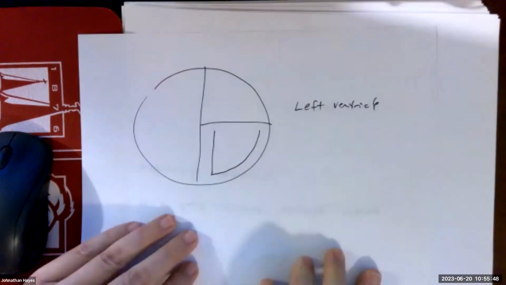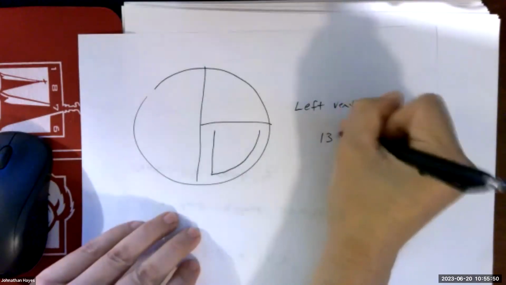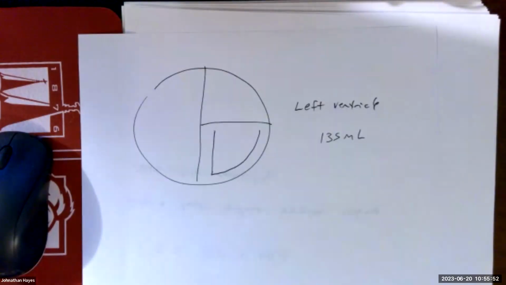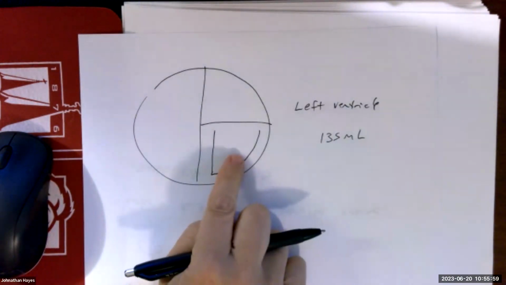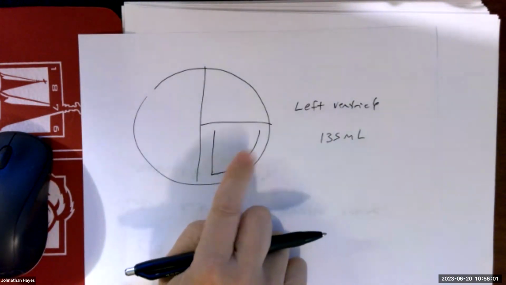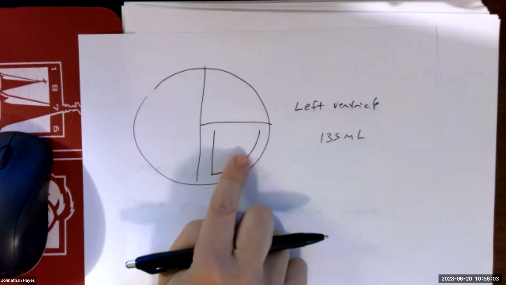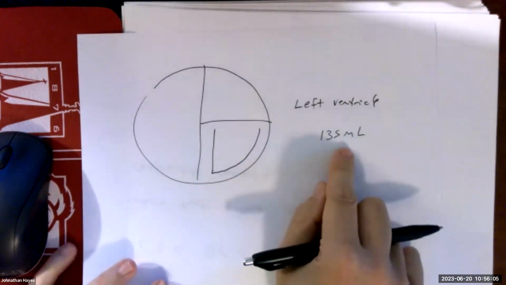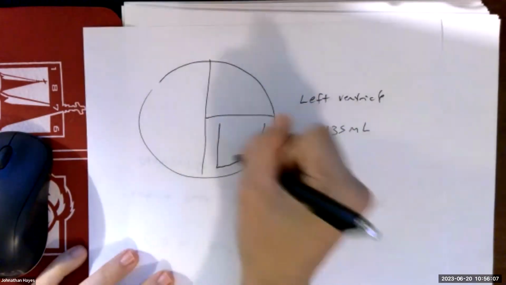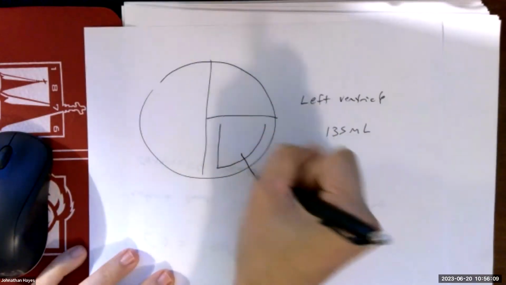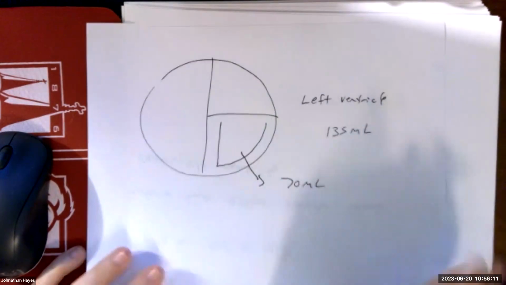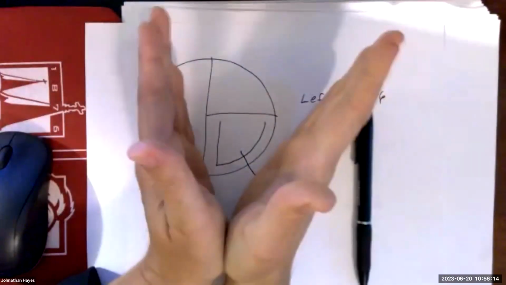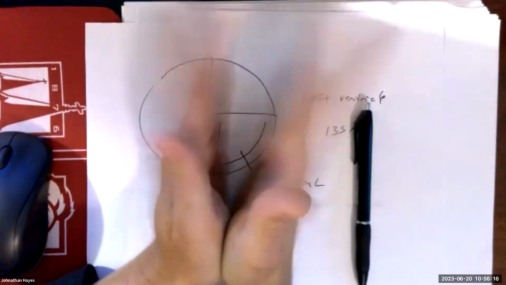A normal left ventricle can hold about 135 milliliters of blood, okay? But during rest, I don't need to pump all that blood out at once, right? We can pump more under times of stress, but at rest, if I have 135 milliliters of blood in here, and let's say I pump out 70 milliliters, that's due to the heart beating something like this, okay?